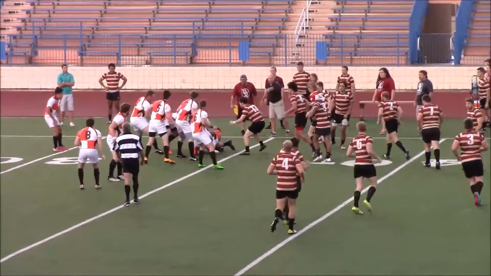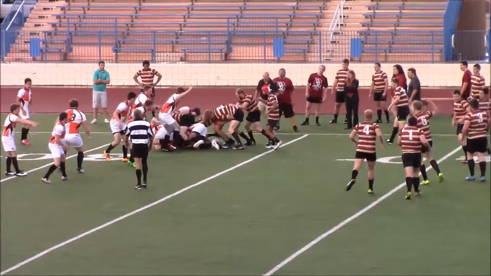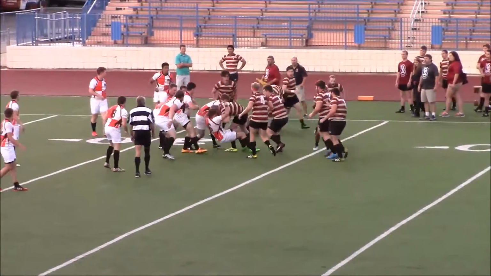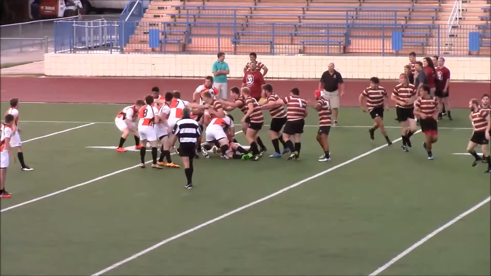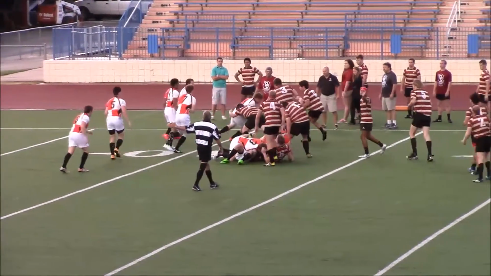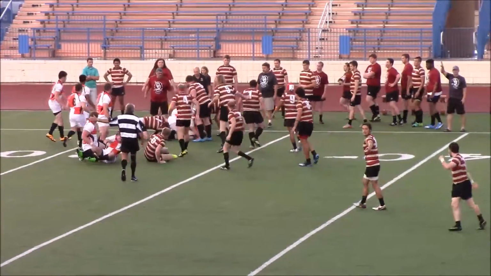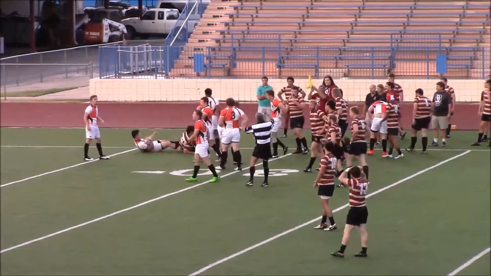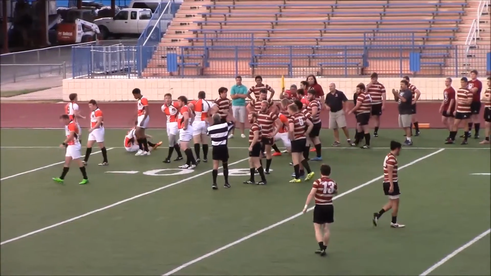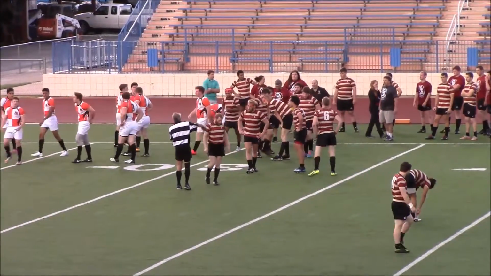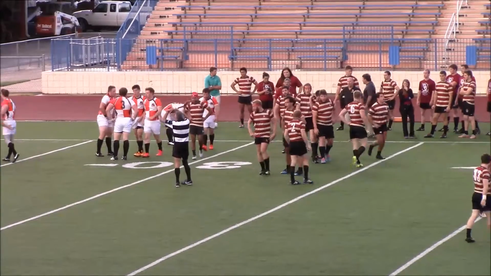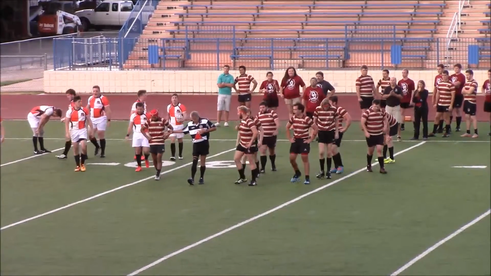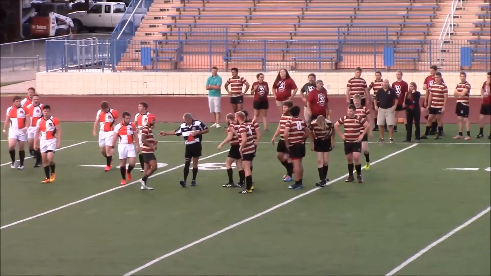Good defense by Oklahoma State. Soto, Zatara. Zatara takes it up, keeps his feet, but loses it in the tackle. Gets poached by Oklahoma State. That's what happens if you lead with the ball. Waiting for the call. It's a forward pass. Scrum down to Oklahoma State. Supported by referee Pons.